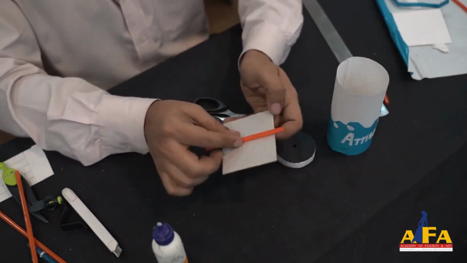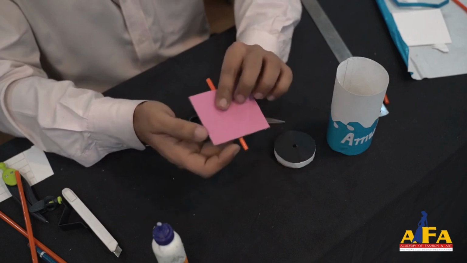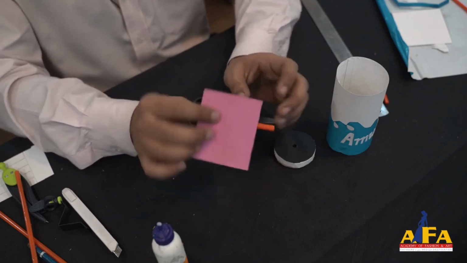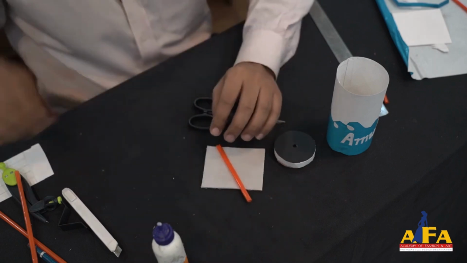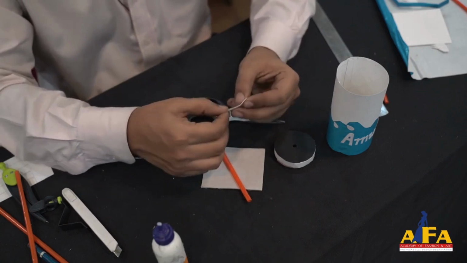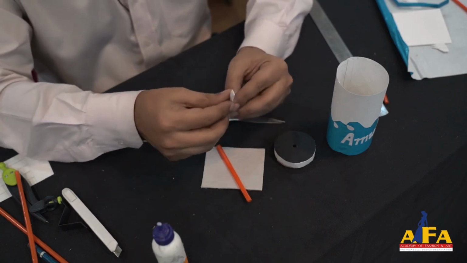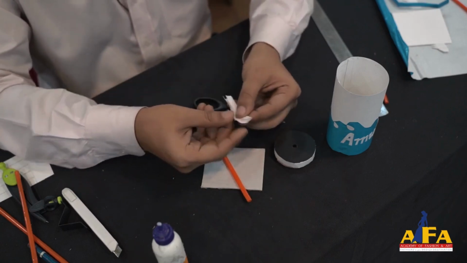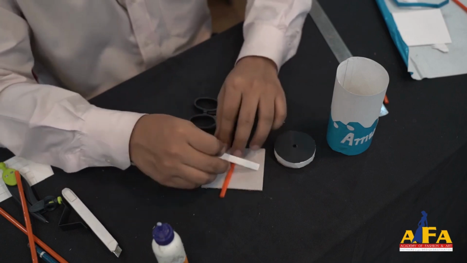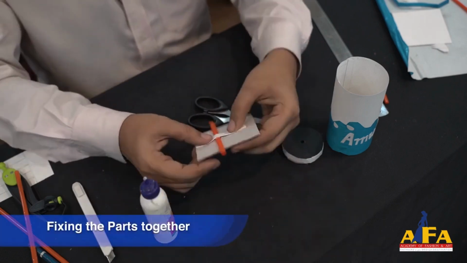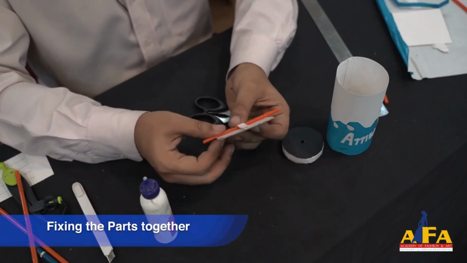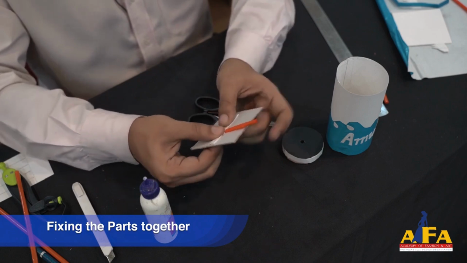So after cutting this axle, I'll stick it to the underside of the base. I want this pink side to show up here, right? And I'll stick this using this piece of paper. This is just a piece of cartridge paper which I've folded, and I'm going to stick it using this piece of paper like this. So the axle is stuck now.